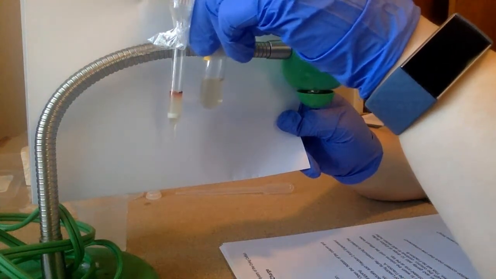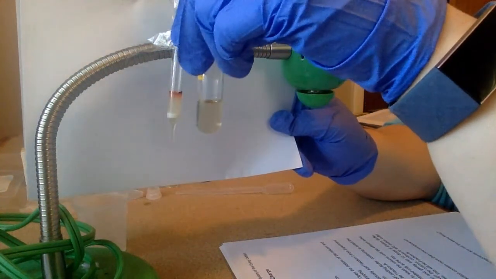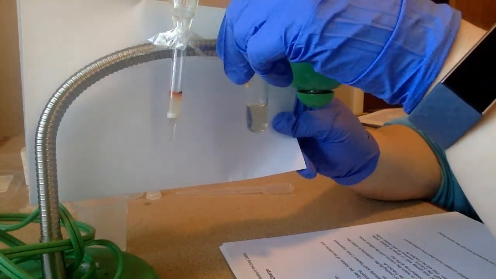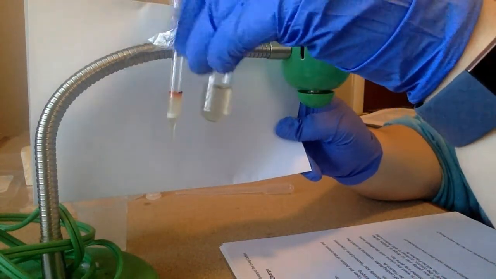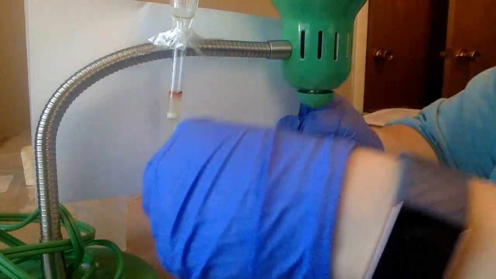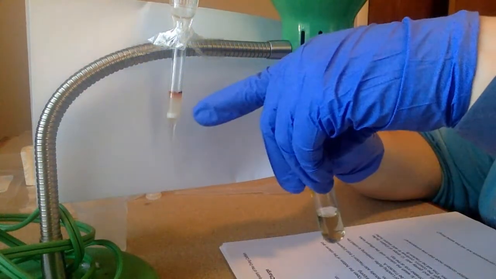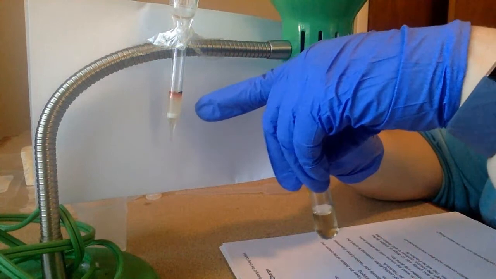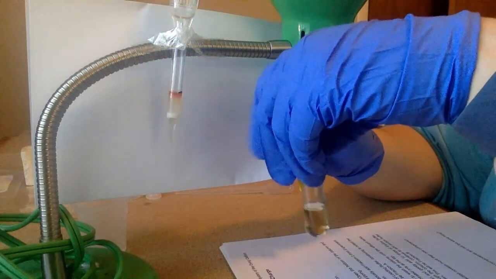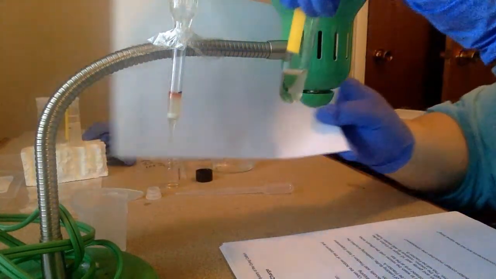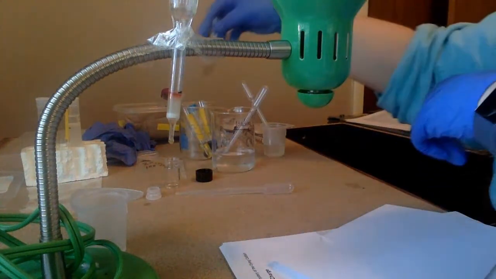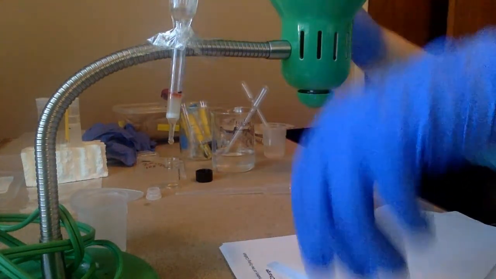So I already know that that unknown that we had collected that was brown from part 1 has 2 components. I have a yellow component and I have a red component. The red component is obviously positively charged because it's stuck to my beads. This is negatively charged, so I'm going to set this aside. I'm going to go to the next step.